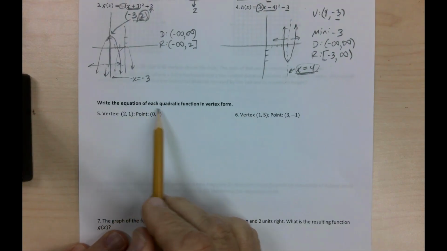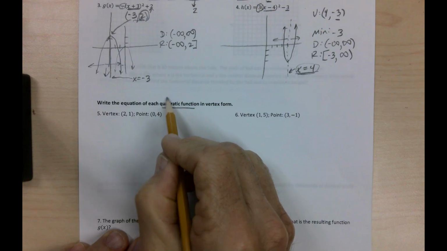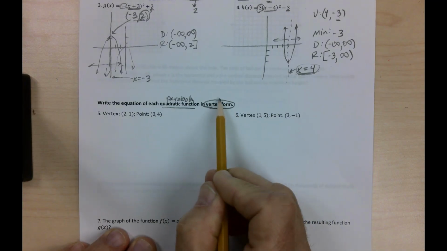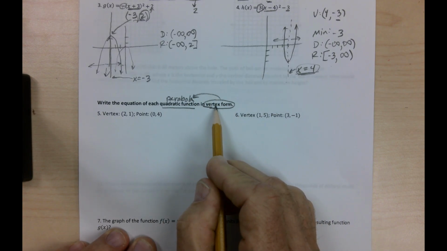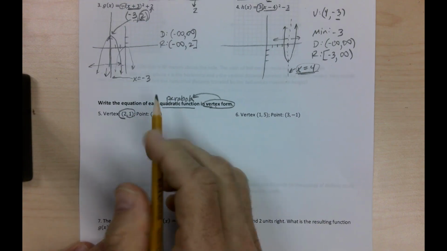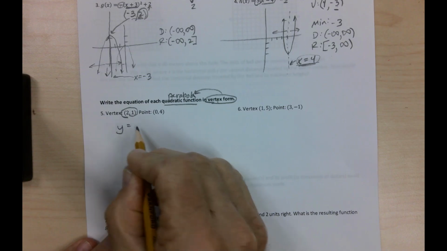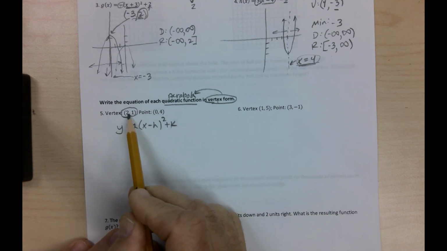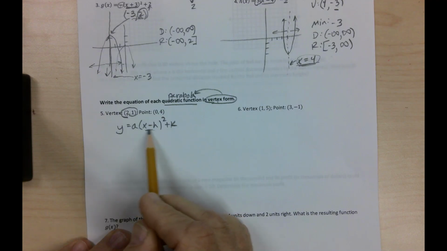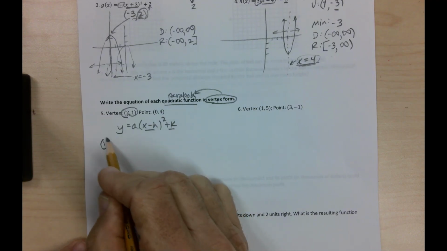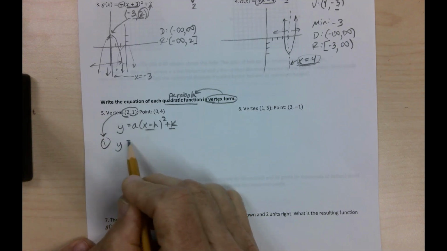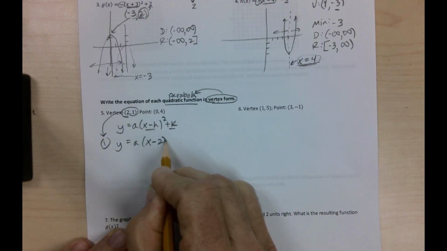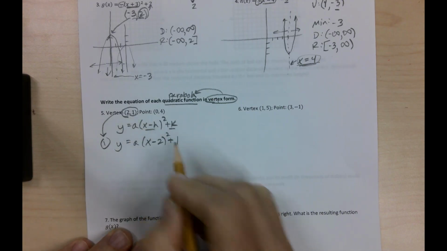Now it says write the equation of each quadratic function. Remember, that's just a fancy way of saying parabola, so don't be thrown by this. And this is another hint in vertex form because parabolas have these things called vertices. Well, we're going to start with this. So we know that the general equation is a(x - h)^2 + k. And if they told us the vertex is 2, 1, we know what to do here and we know what to do here. So step 1 is just to use the vertex. So y equals a, right 2 means (x - 2)^2, up 1, straightforward up 1.